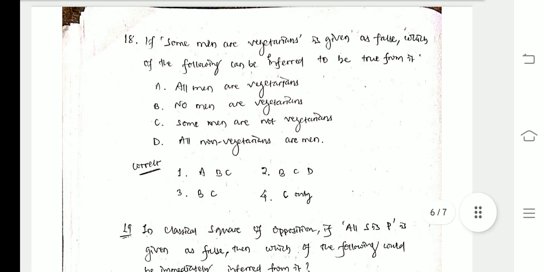Now question number 18. If "some men are vegetarian" is given as false, this I proposition is given false, so what can be true from it? Its contradictory is "no men are vegetarians". It's contradictory, so this will be true.